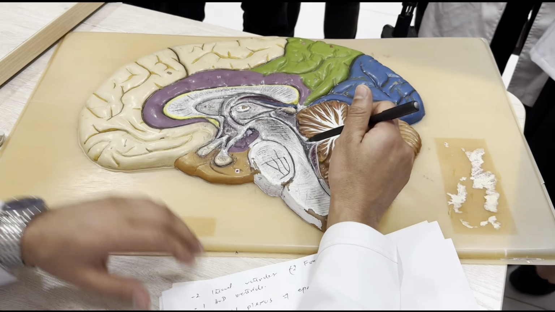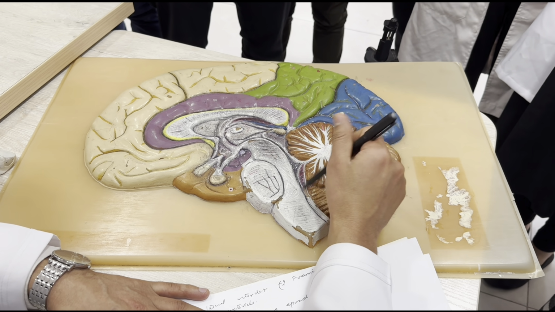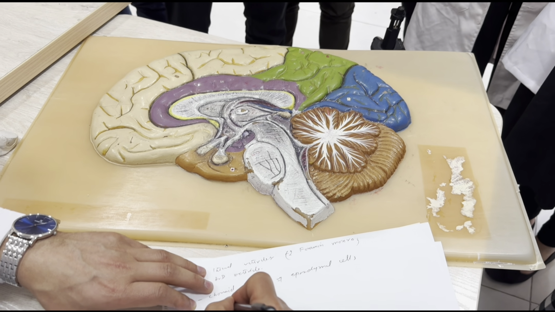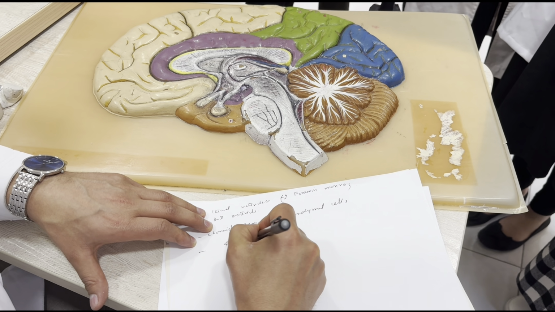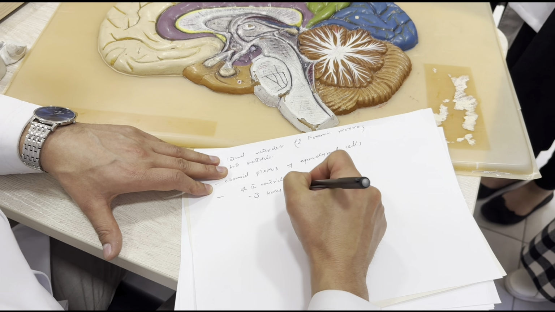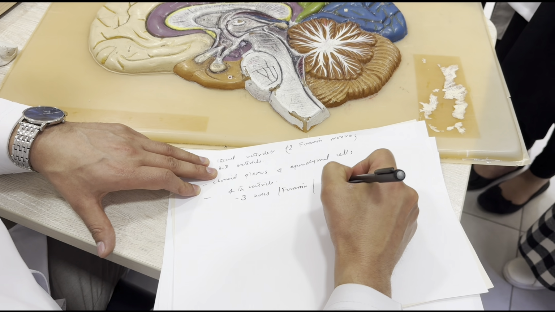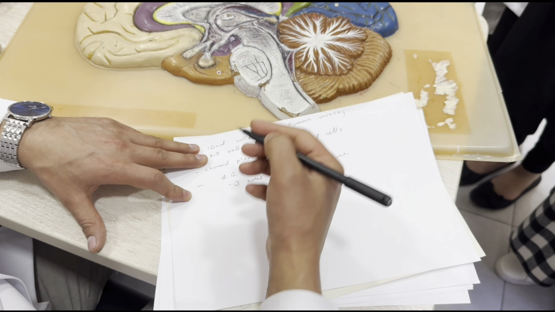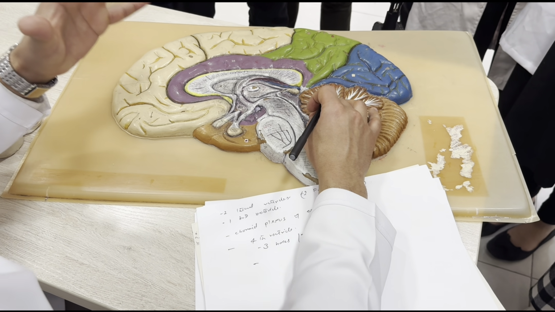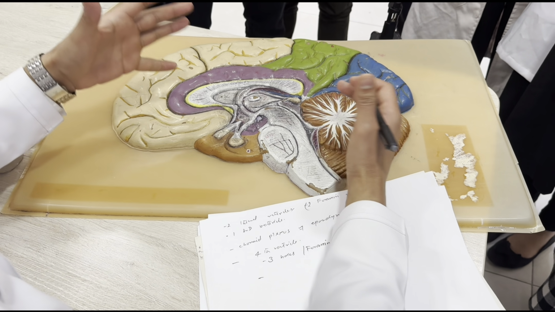From the fourth ventricle, CSF flows into the central canal of the spinal cord and into the subarachnoid spaces. In the fourth ventricle you have three holes, which are foramina or apertures. Two are on the lateral side, called the foramina of Luschka, and they drain CSF into the subarachnoid space.